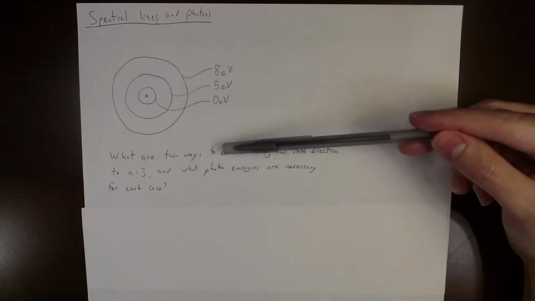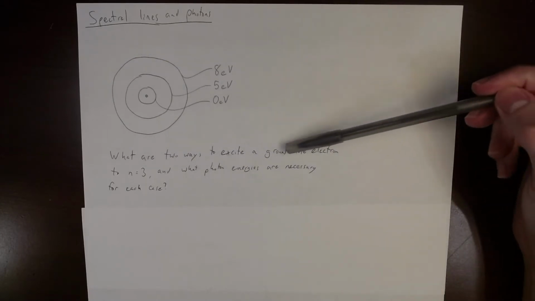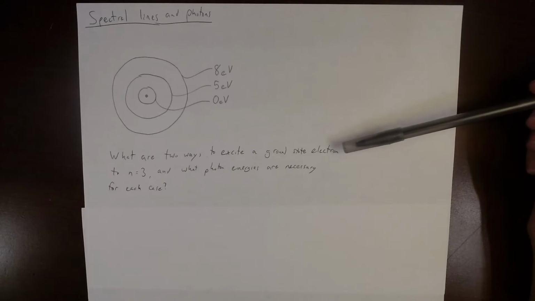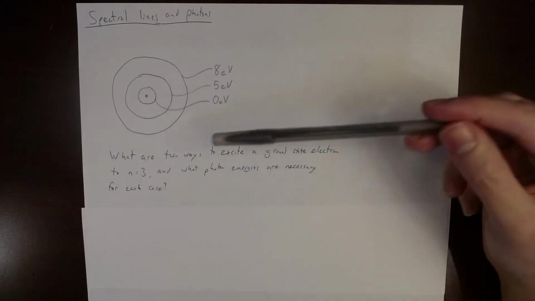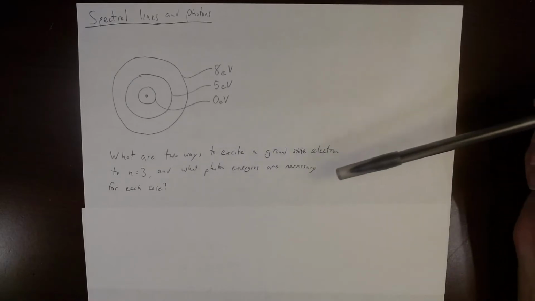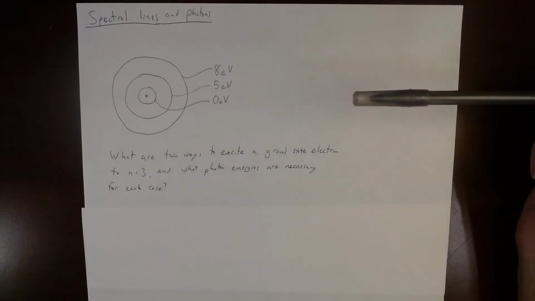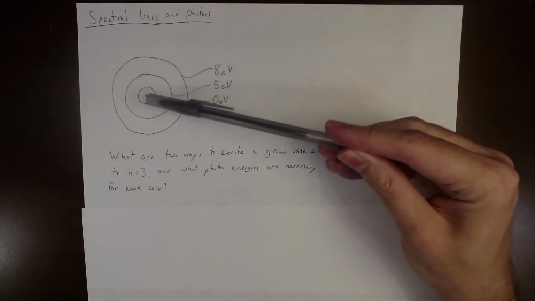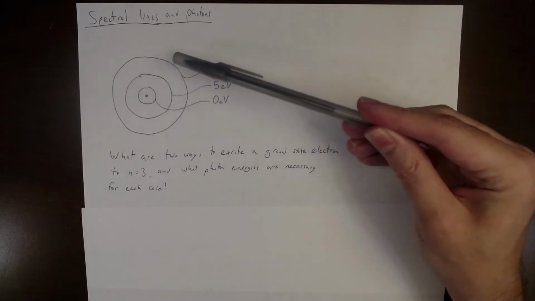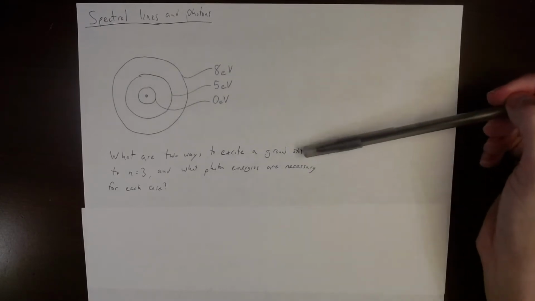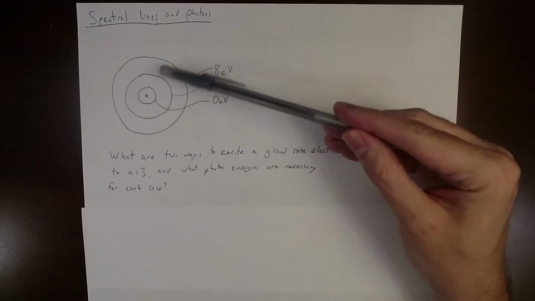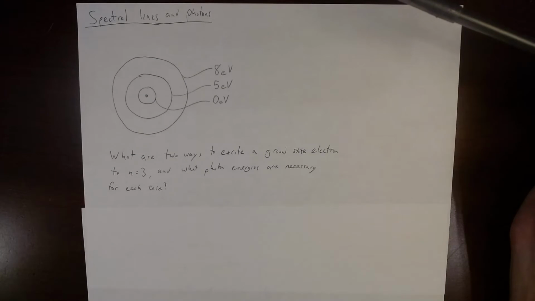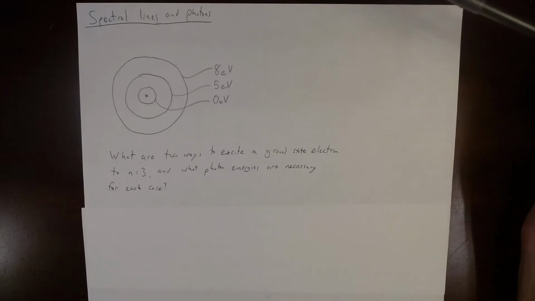What are 2 ways to excite a ground state electron, when in n equals 1, to n equals 3? And what photon energies are necessary for each case? There's 2 ways to get a photon from 0 eV, the ground state, to n equals 3, 8 eV. 2 ways of doing that. Think about what the 2 ways are.